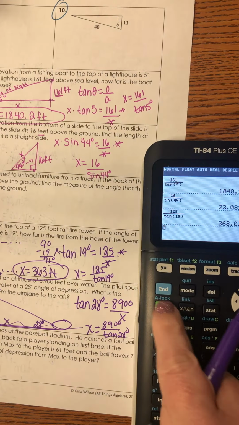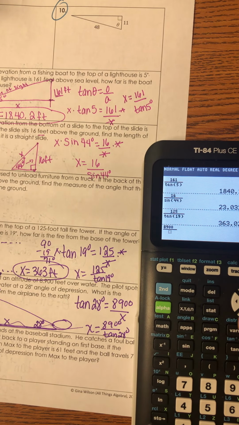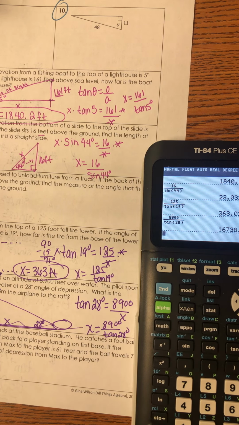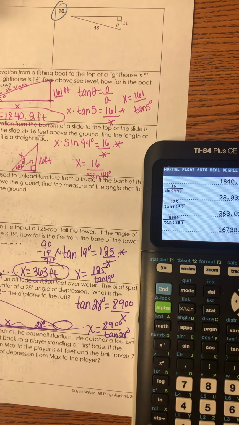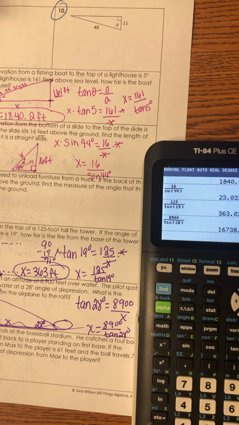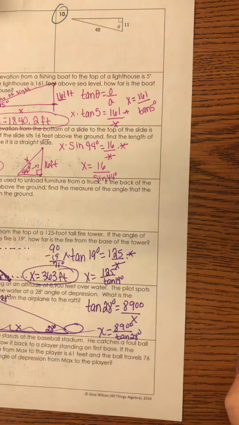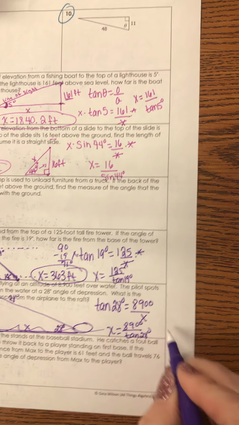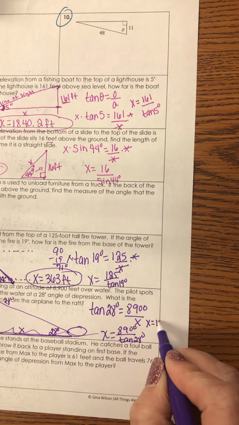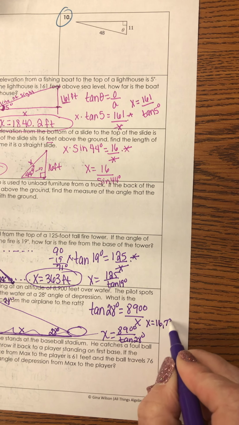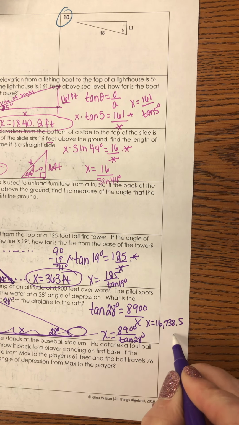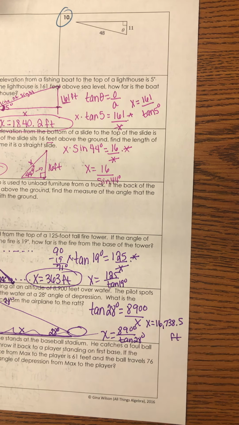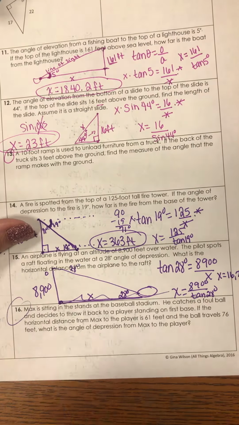Okay, let's plug that in. x equals 8,900 over the tangent of 28 degrees. So one decimal place will put us at 16,738.5. So the horizontal distance from the plane to the raft is going to be x equals 16,738.5 feet. Okay, and I want you to do number 16.